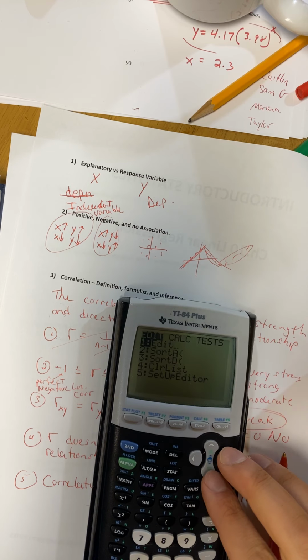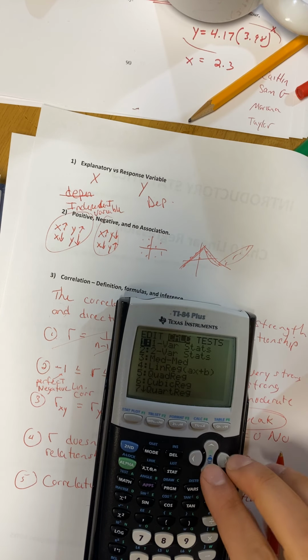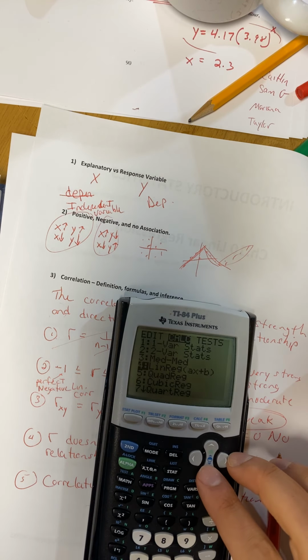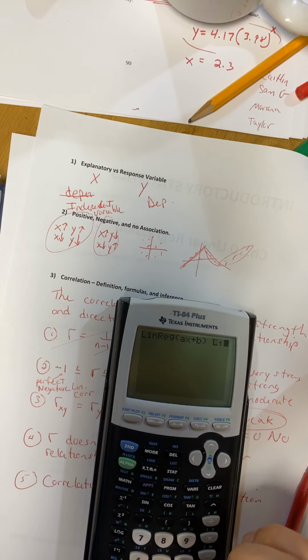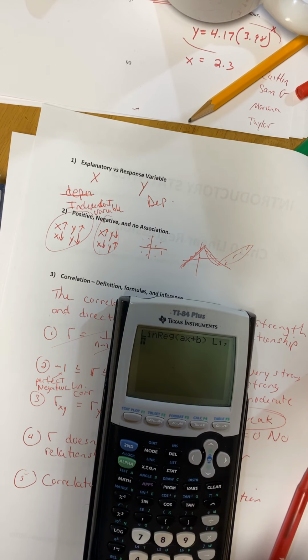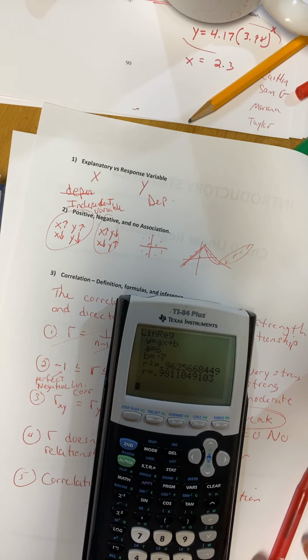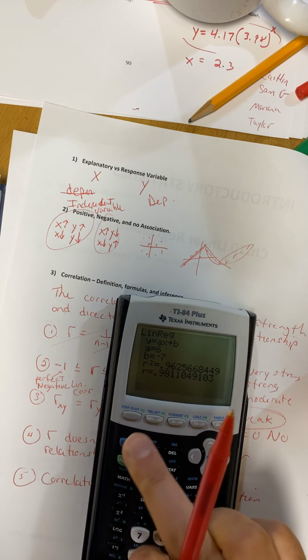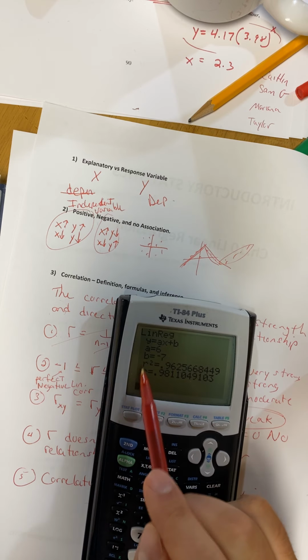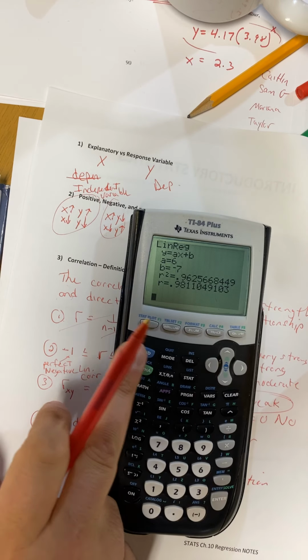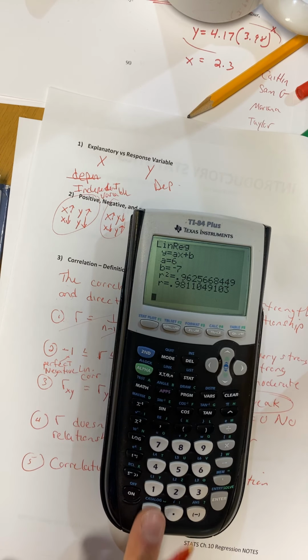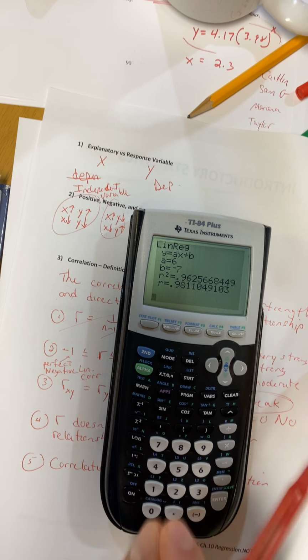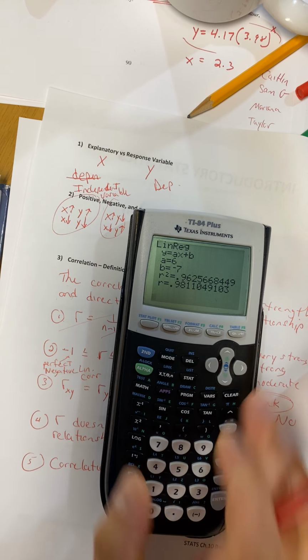Let's see. Calc. Linear regression. Second L1, comma, second L2. Look at how strong R is. But if you don't have R and R squared, you have to hit second catalog and then scroll down and turn diagnostics on.